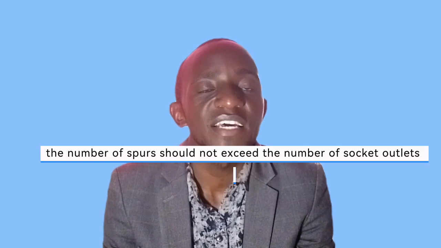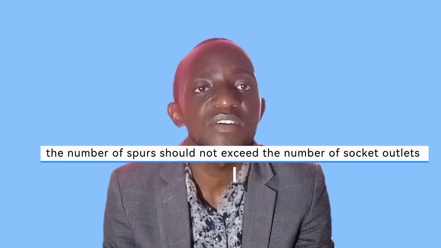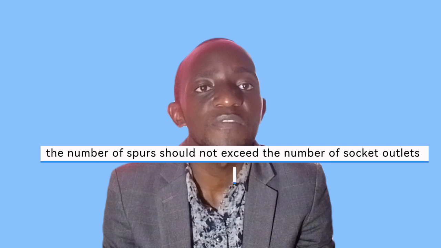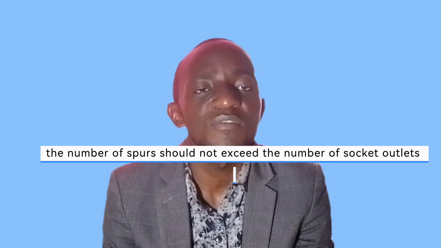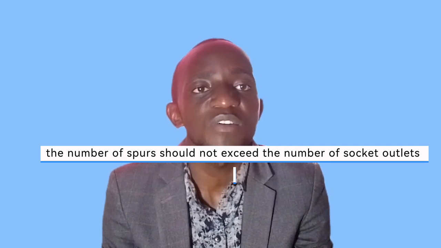Okay, there's something that I have not tackled that we call a spur. A spur is an extension of a socket outlet from the main ring or from the main radial, and it is expected that if you are to connect spurs in a radial or a ring circuit, the number of spurs should not exceed the number of socket outlets. That is one of the IEE regulations.